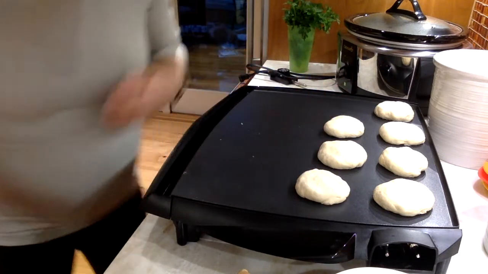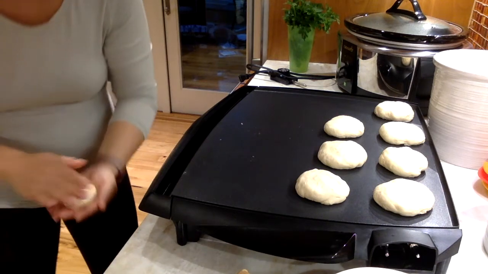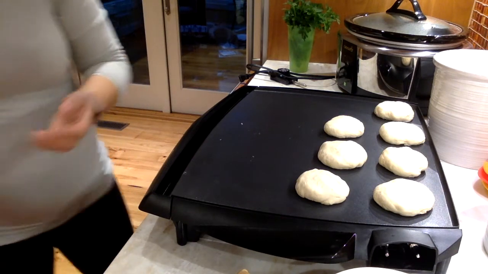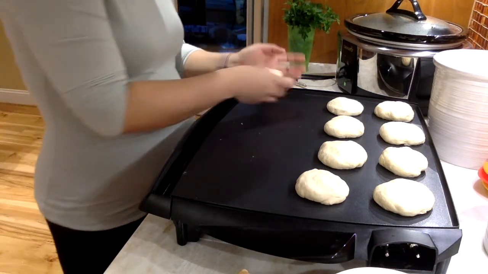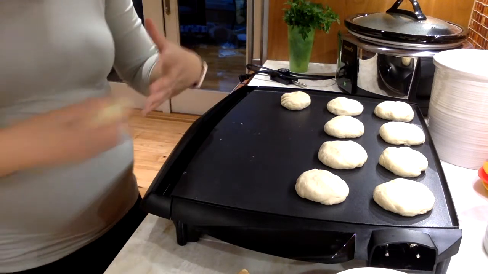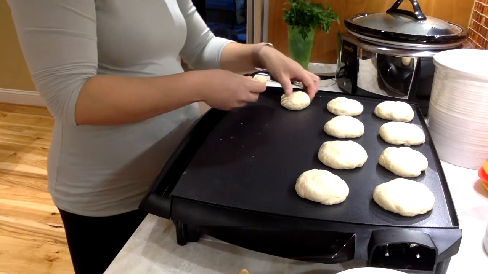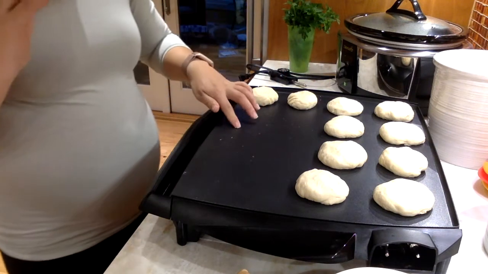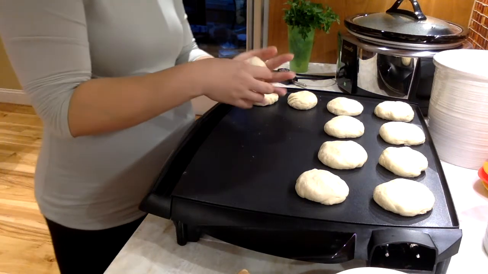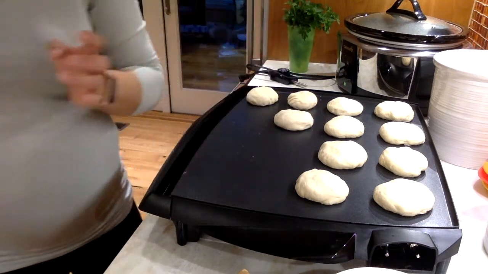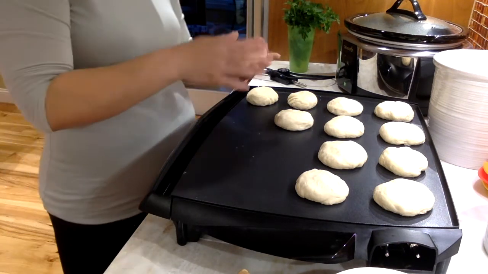You might have heard me say that there's a second rise. So we let the dough rise, then we shape our dough, and then we let them rise again before we cook them.